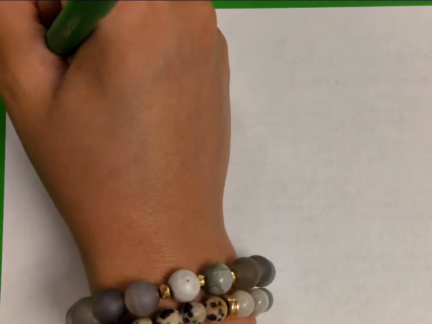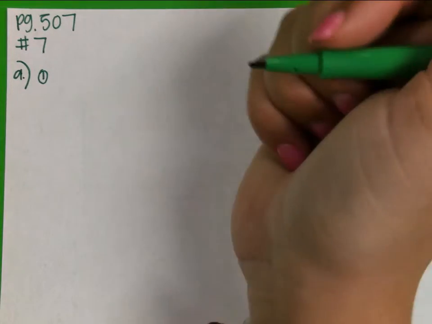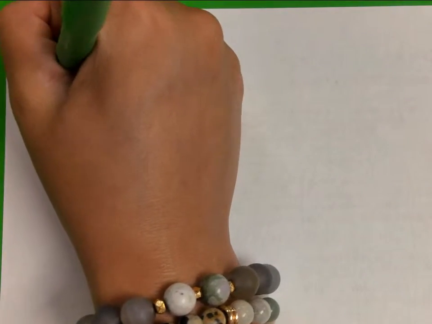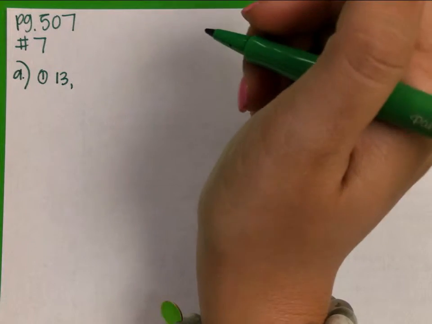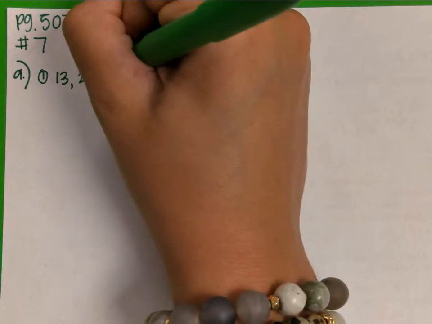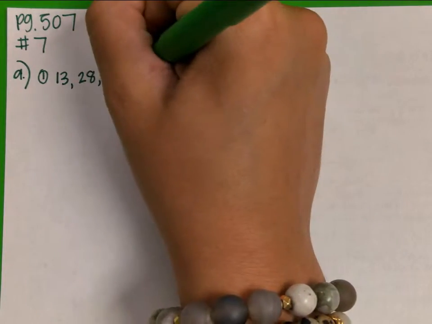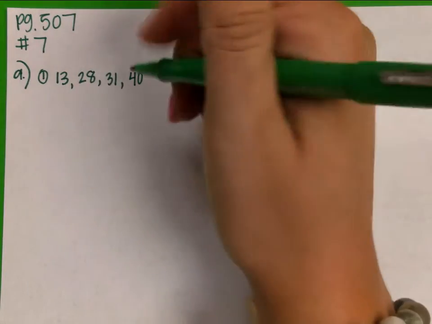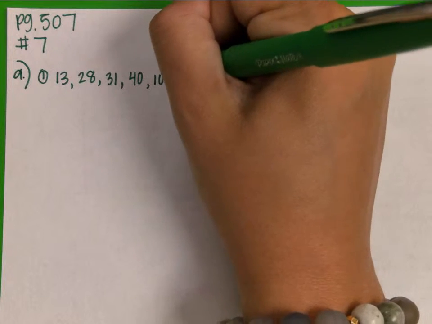Okay, so step 1 is going to be put them in order. All right, so what's my lowest number? 13. And then 28. 31. 40. And then 100.